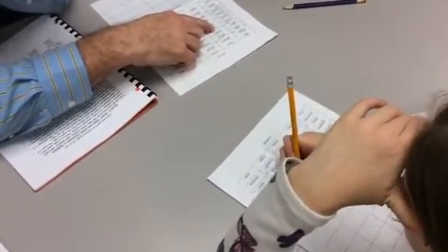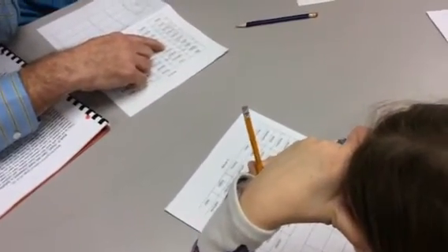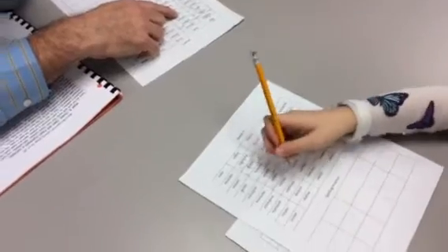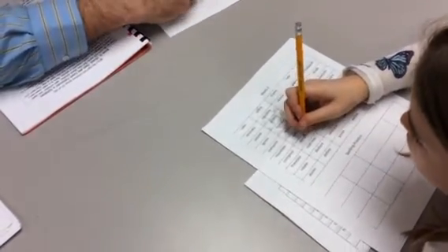What is that? What's RE? It's a what? Did you divide that? Take a look here.